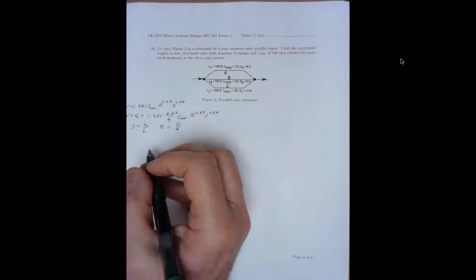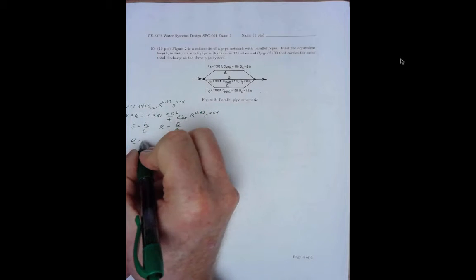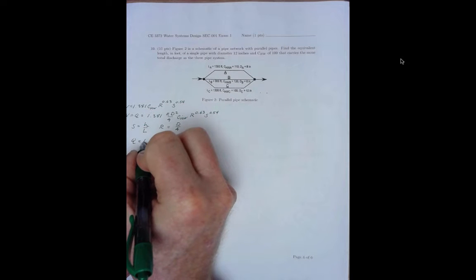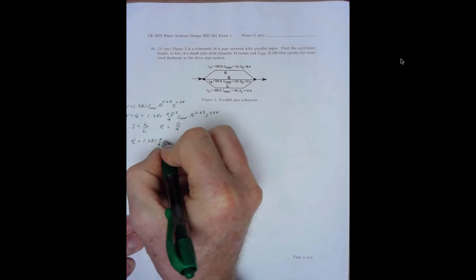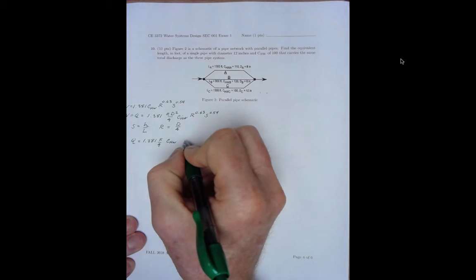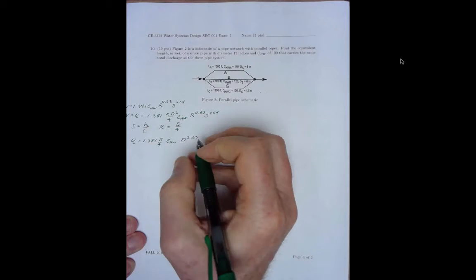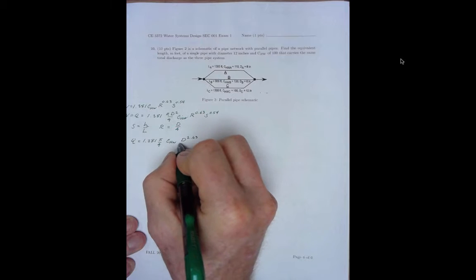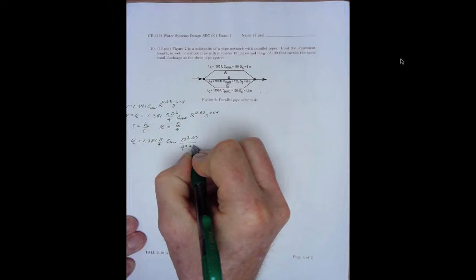So the discharge form becomes Q is equal to 1.381 times pi over 4 times the Hazen-Williams coefficient C sub HW times diameter raised to the 2.63 power over 4 to the 0.63 power.